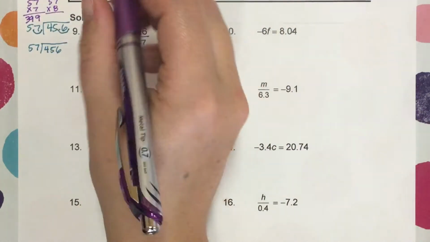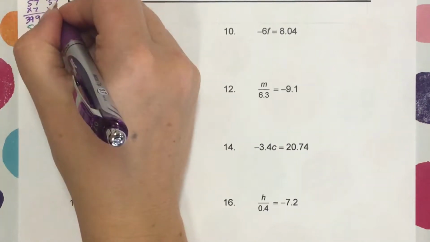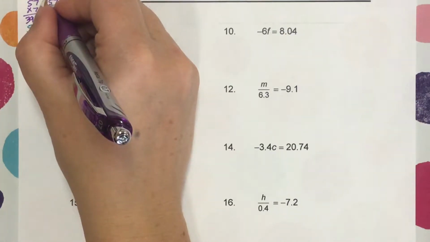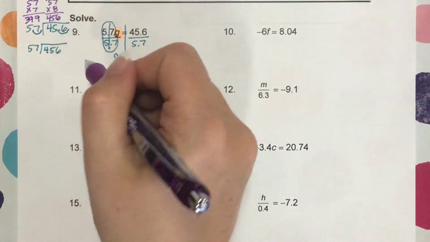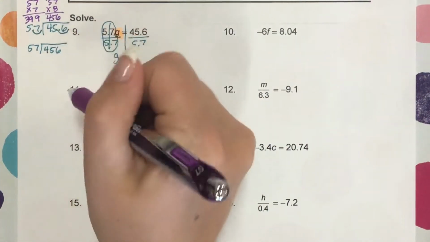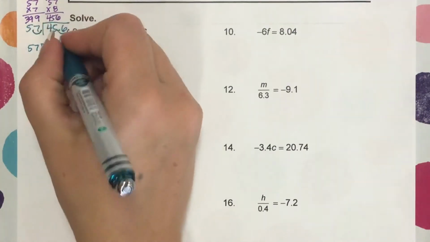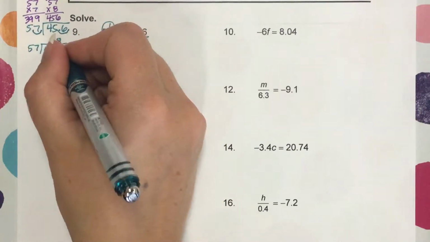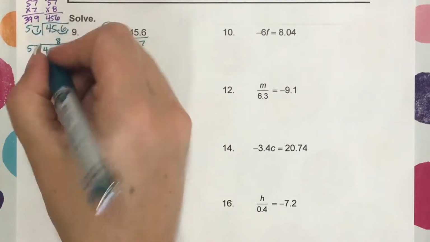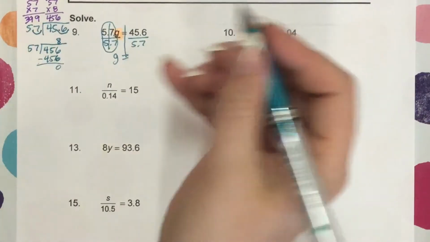8 times 7 is 56, so I'm going to write the 6, carry the 5. 8 times 5 is 40, plus 5 is 45. Hey, and there we have it right there. 456, same thing. So that means that 57 goes into 456 8 times. When we do the multiplication of 8 times 57, we're going to get this answer, 456, and then we subtract, and there's no remainder. So boom, that's the answer.